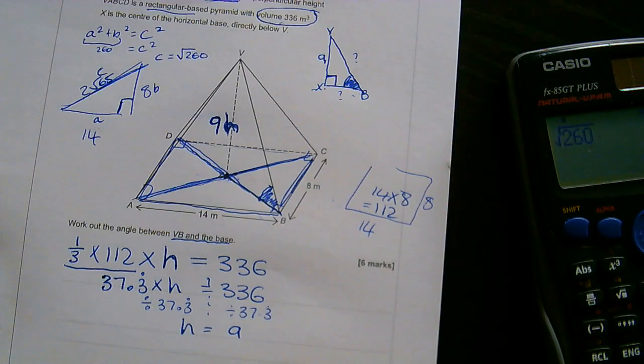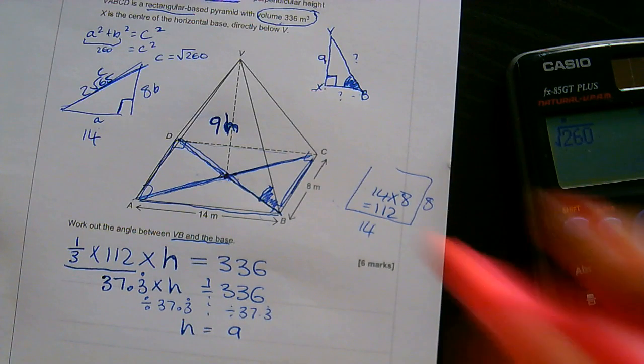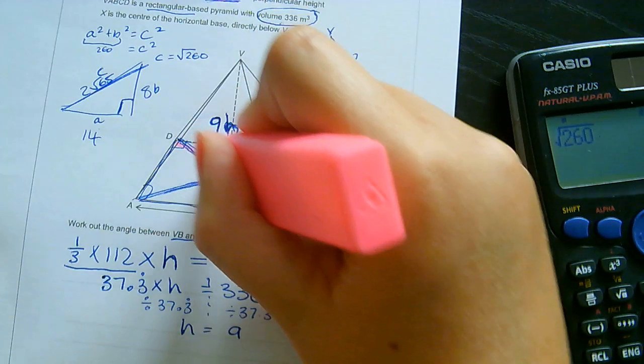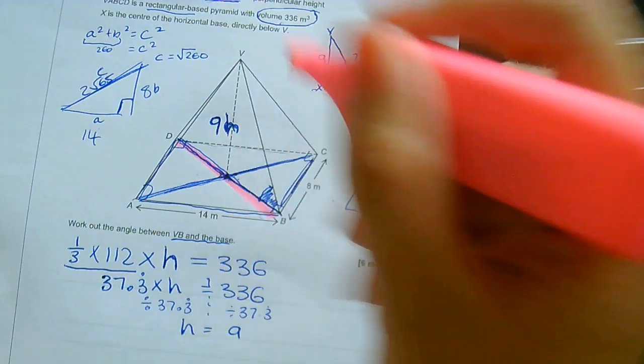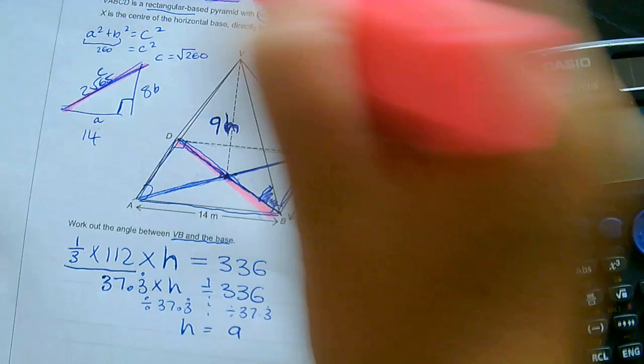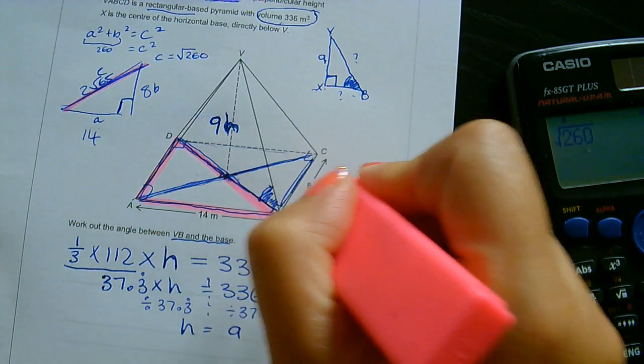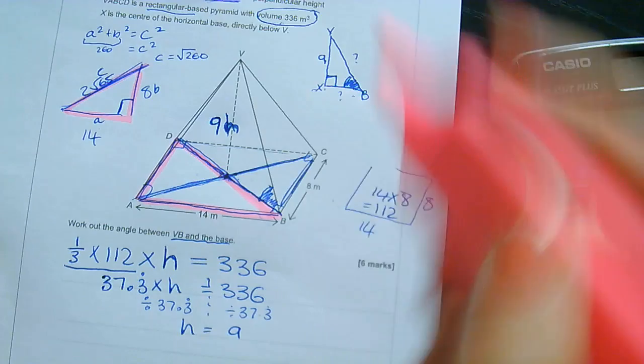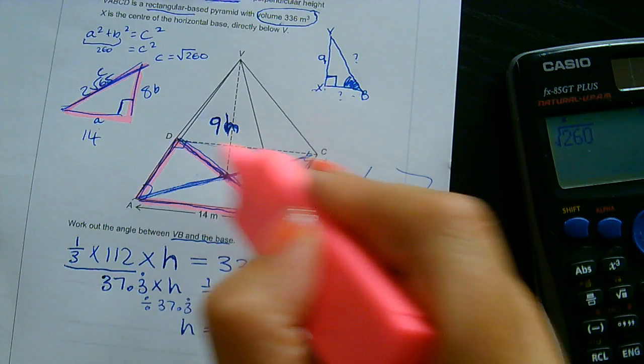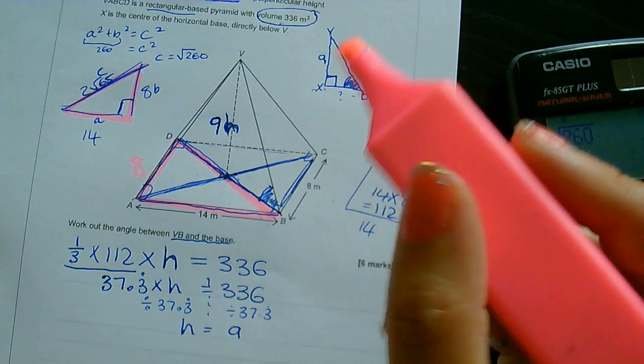So what I know is that this length from there to there is obviously the same as that one there, because it doesn't matter which way around you do it. If that's 14, that's all I've done, but I've just done it in the opposite orientation. 14 there, and that's 8 there. So it's still the same triangle.